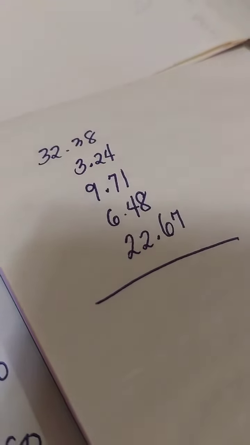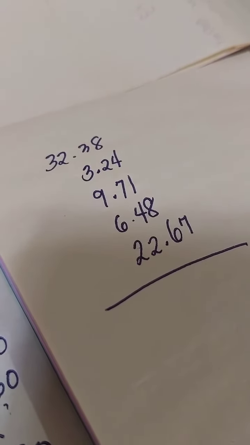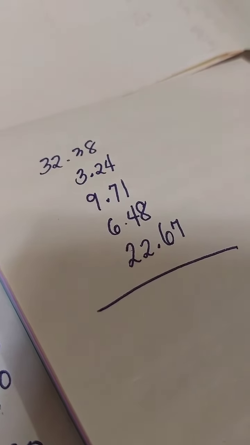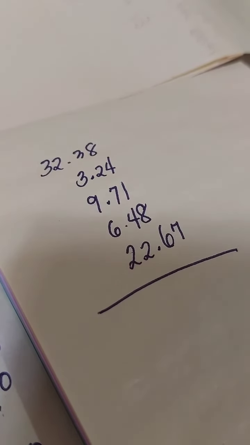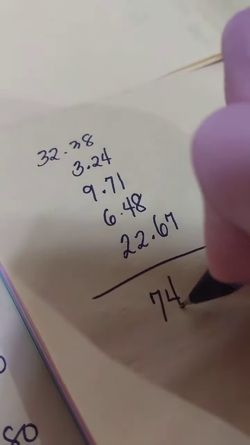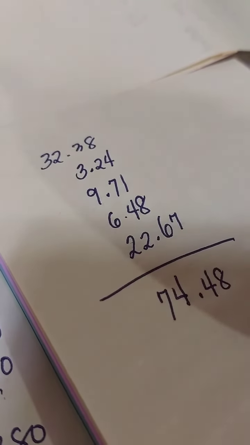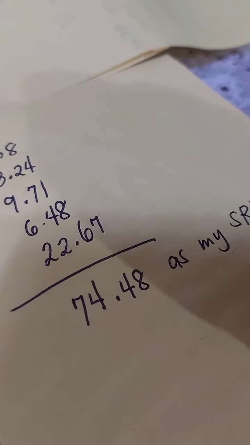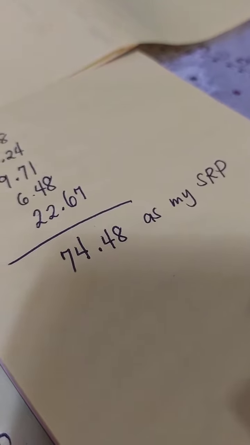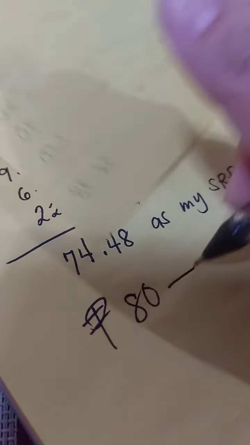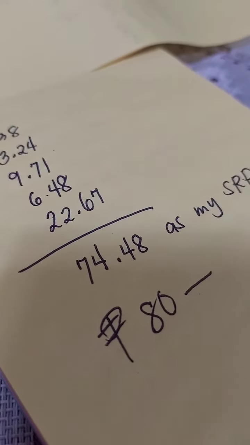Add na ako. 32.38 plus 3.24 plus 9.71 plus 6.48 plus 22.67. So that is giving me 74.48 pesos as my SRP. And how much I am selling my Thai latte here? It's 80 pesos. So, kahit papano, may room pa ako. Meron pa akong 5 pesos.